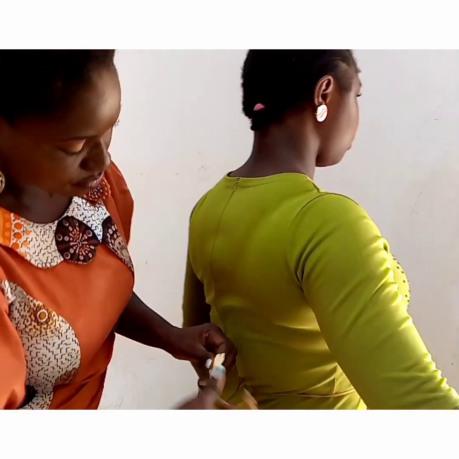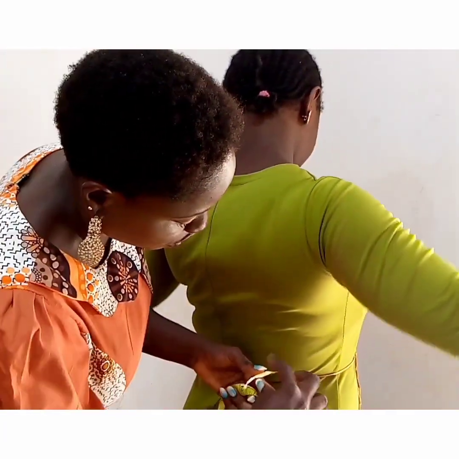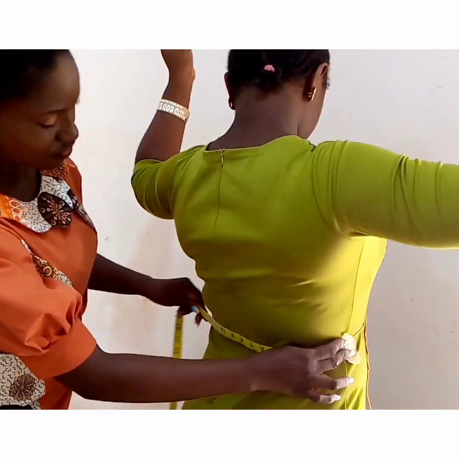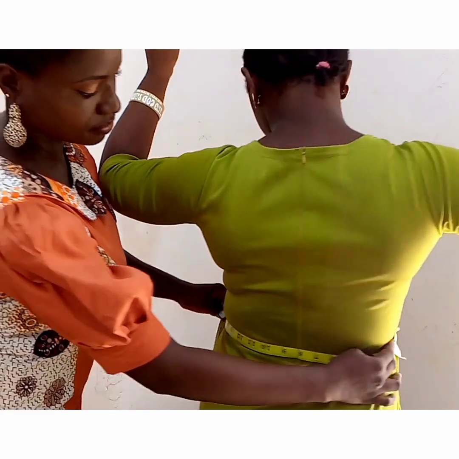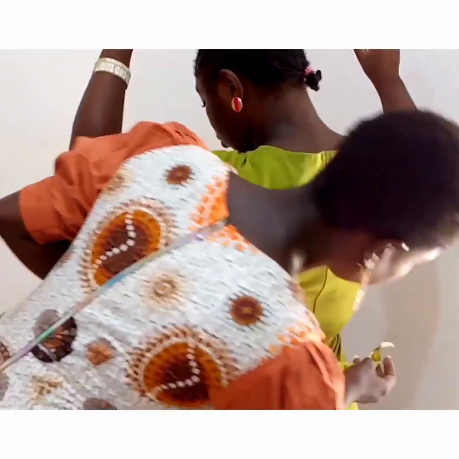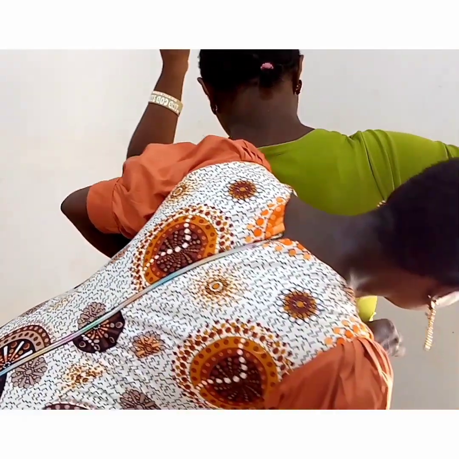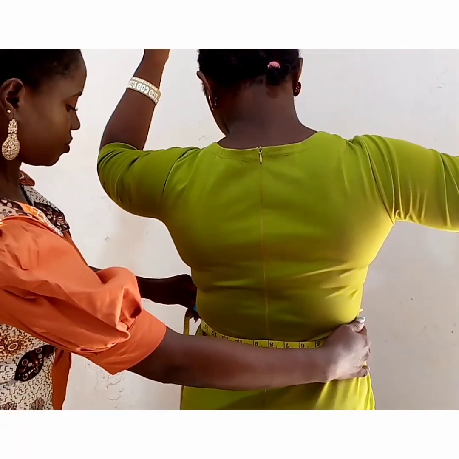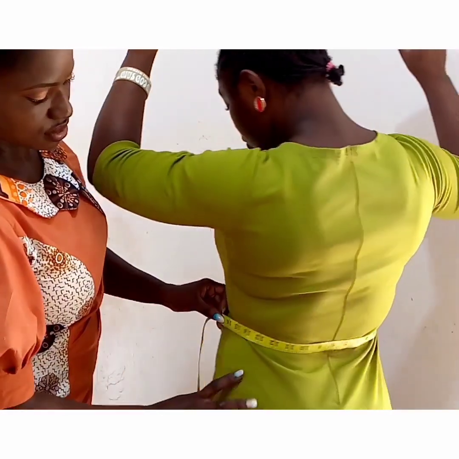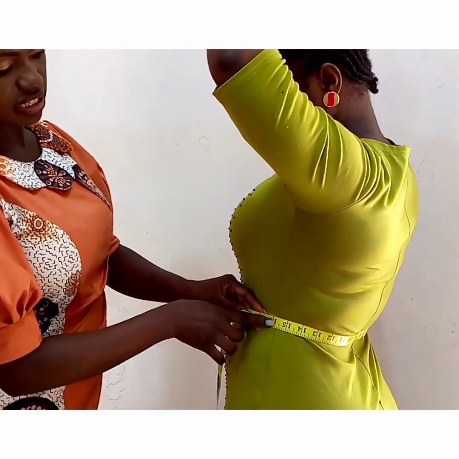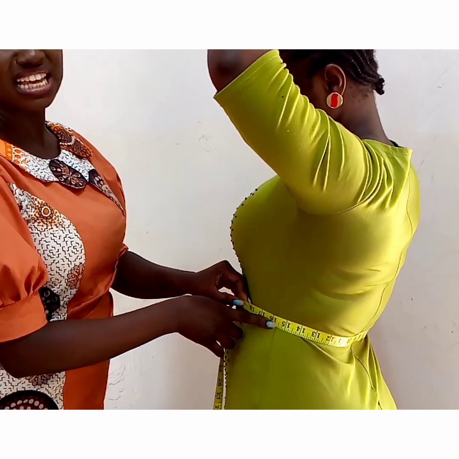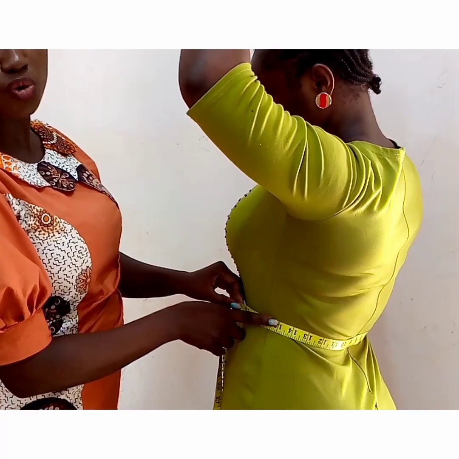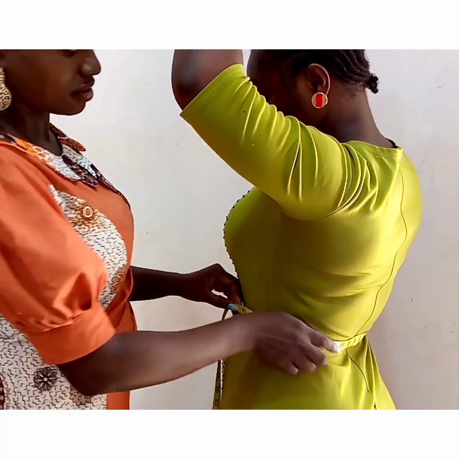Then from this same side seam now, I'll put my tape measure and measure what we are having on the back piece, still following that same path. What we are having again now is still about 15 and a half, which is almost the same thing. And that's why many a time we still go ahead to divide our waist equally between front and back.